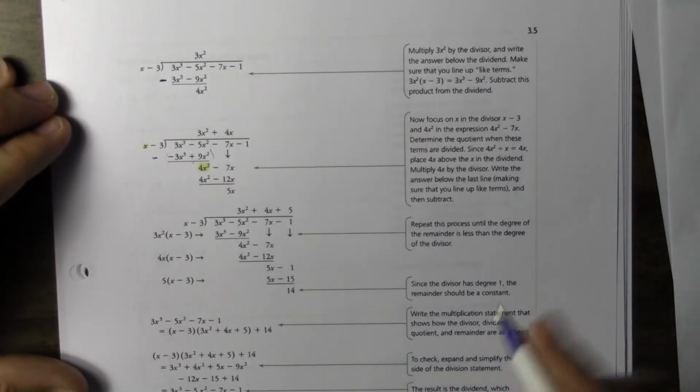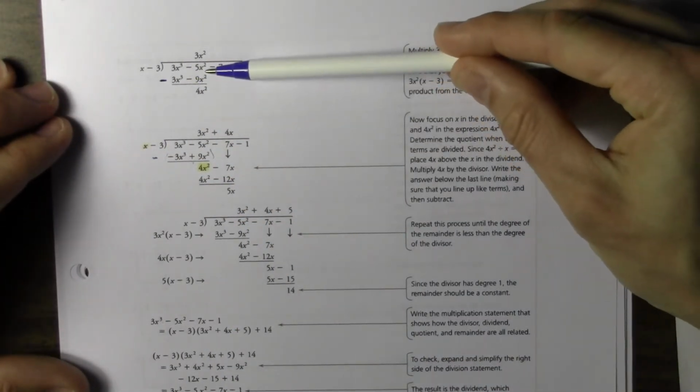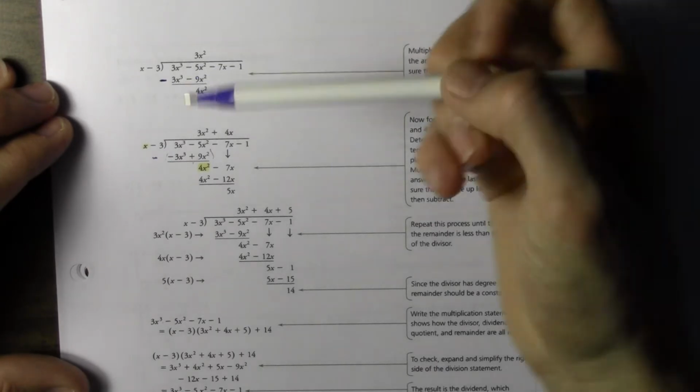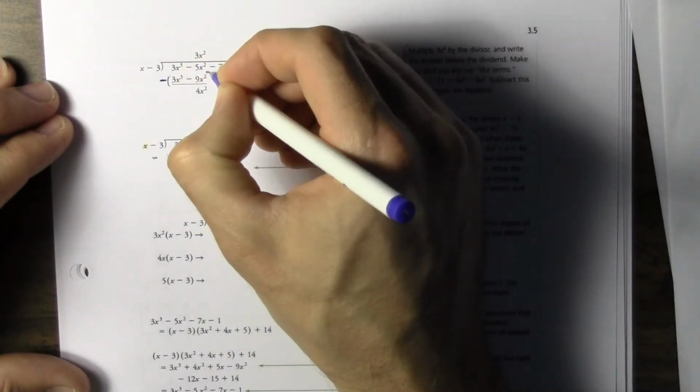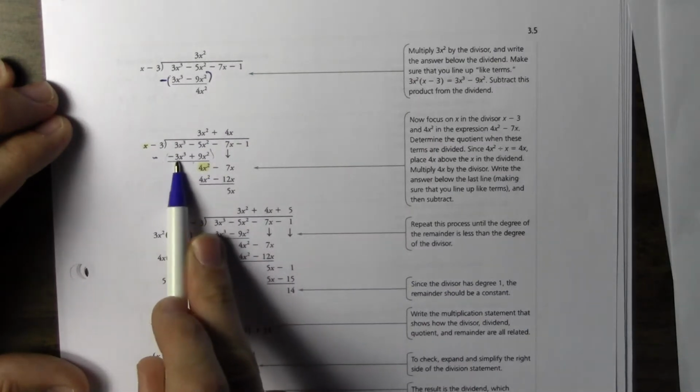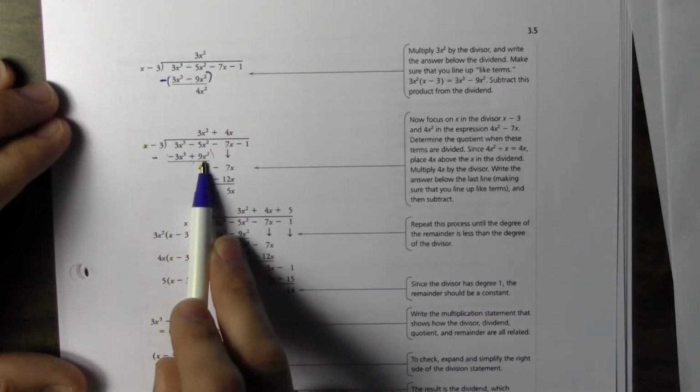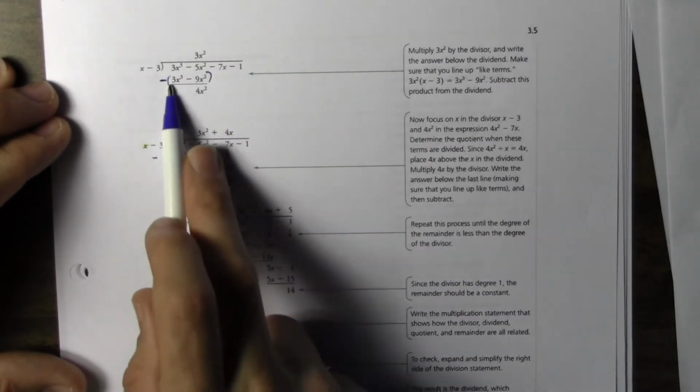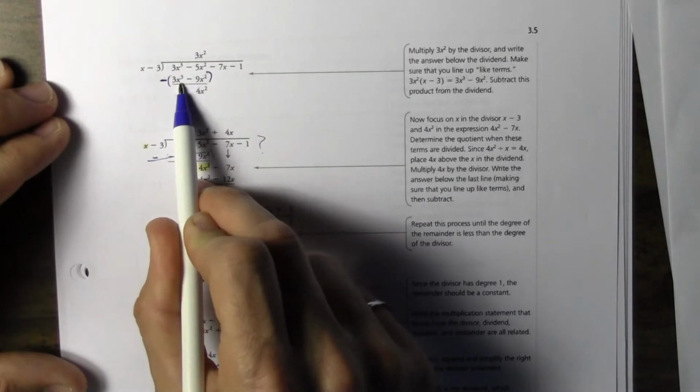Okay, guys. See how this is 3x squared minus 5x squared minus this? They put the negative sign in and then added them. So they made that negative 3x plus 9. Do you see that? But it's the same thing, okay? That's a little confusing there. I would have just left it like this, okay?